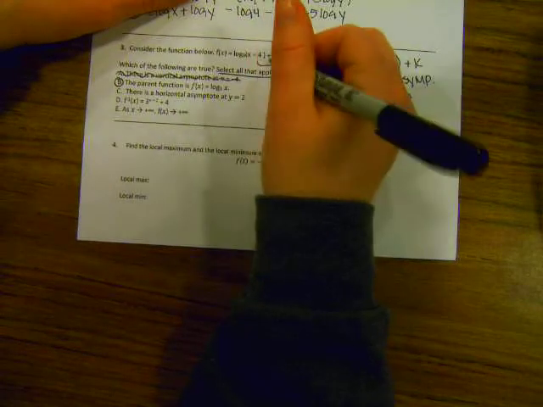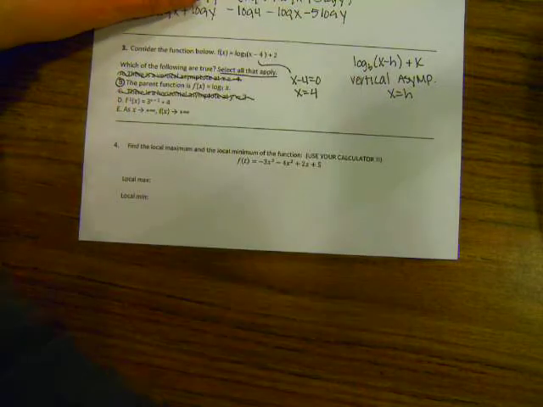The horizontal asymptote is y equals 2. There is no horizontal asymptote for logs. That is an exponential graph.